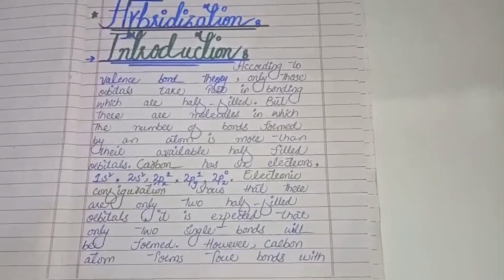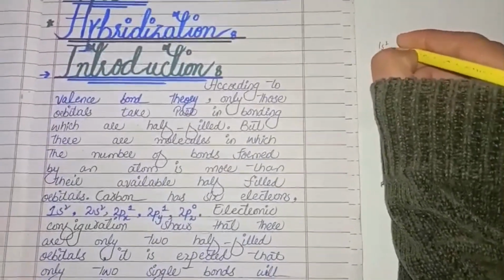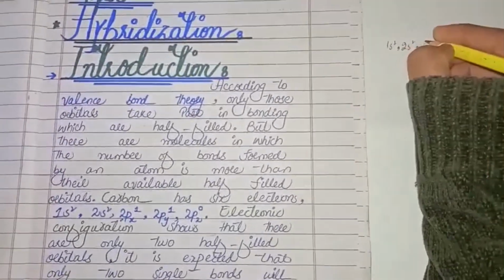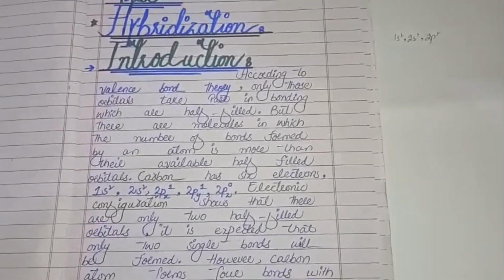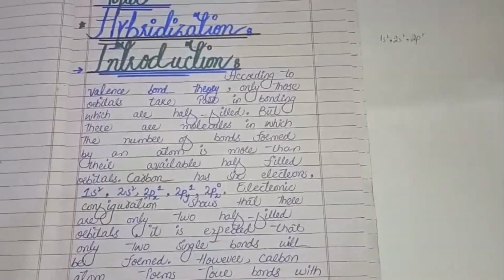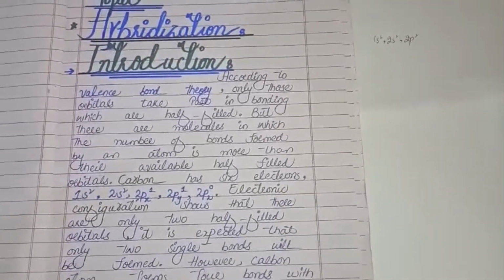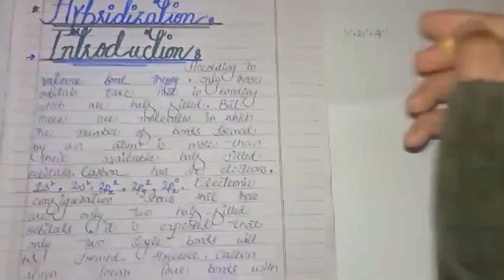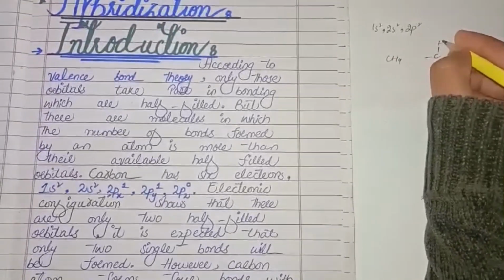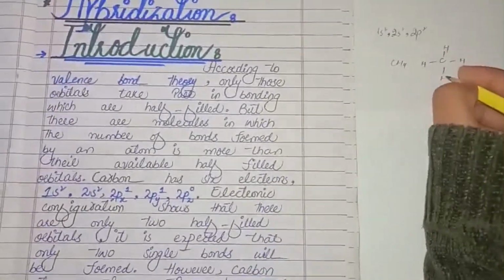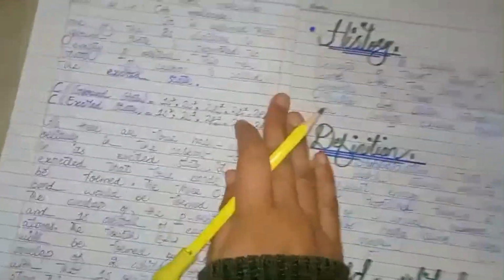Carbon has atomic number 6. Its ground state electronic configuration is 1s2, 2s2, 2p2. In the second shell, carbon has only 2 unpaired electrons. That means, according to theory, carbon should form only 2 bonds. But experimentally, we know that carbon forms 4 bonds, for example, in methane. So, now we will understand how this is possible.